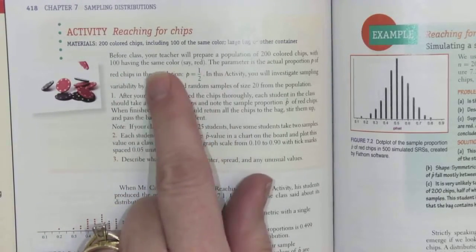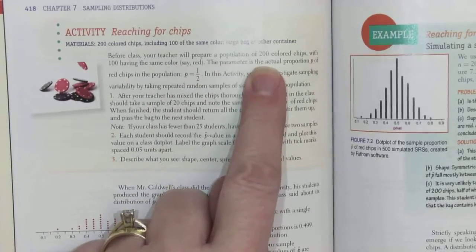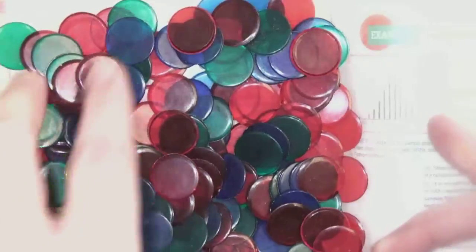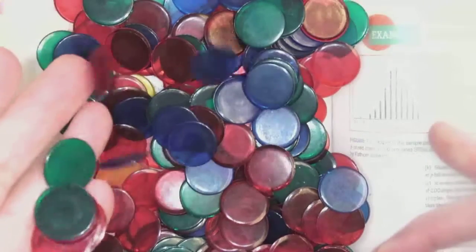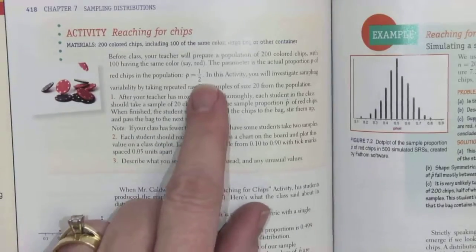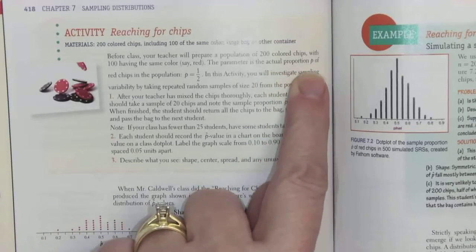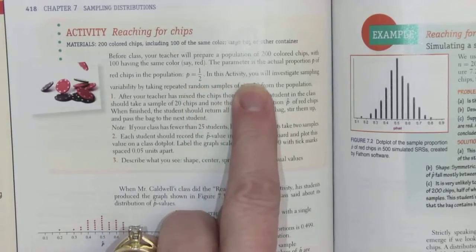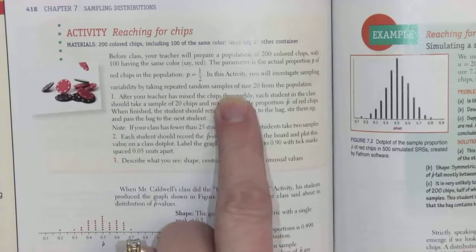Now, this is for a population of 200 colored chips. Seth, can you hand me those so I can put them under the screen? Okay, so here's our 200 chips right here. 100 of them are red, and 100 of them are not red. The parameter is the actual proportion p of red chips in the population. So p equals 1/2.